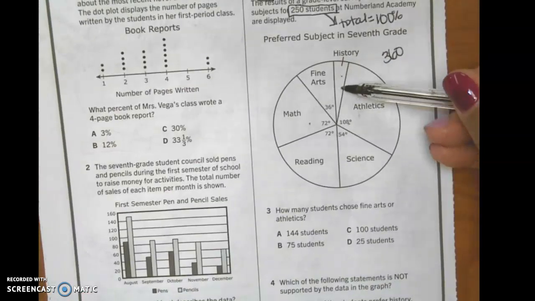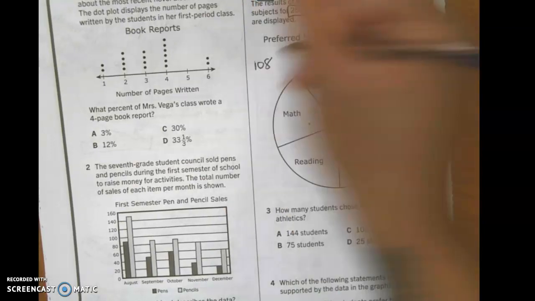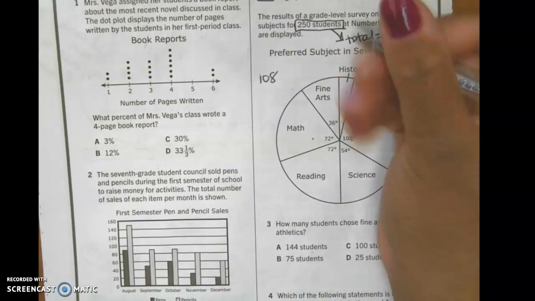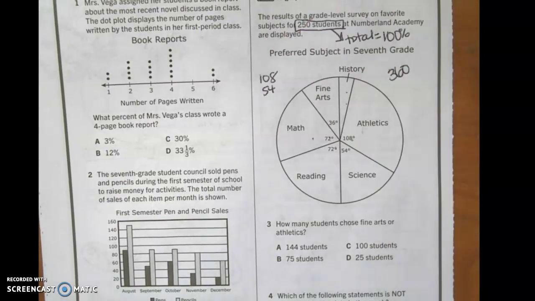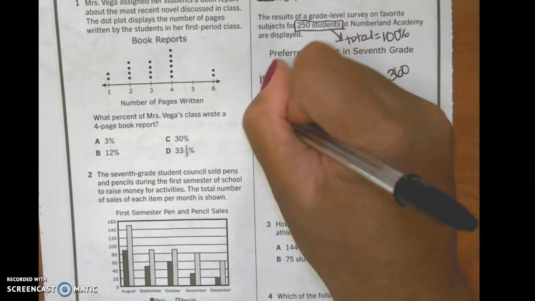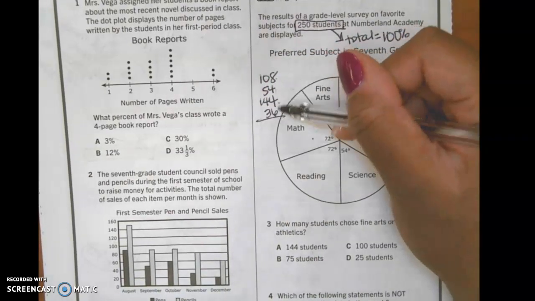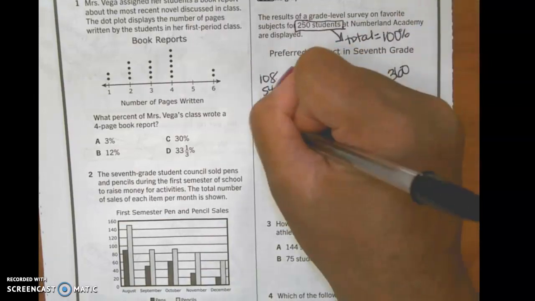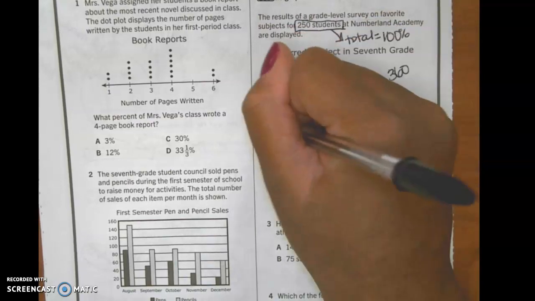Okay, first of all, I don't know what the history is, so I need to find out. I have 108 plus 54. And 72 times 2 is 144. Stay focused. And 36. 8 plus 8 is 16, plus another 6 is 22. 7 plus 4 is 11, plus 3 is 14.